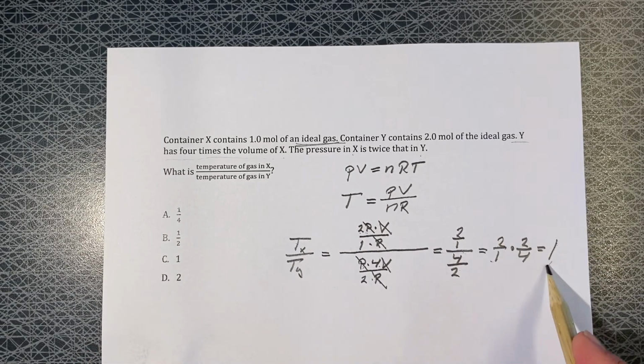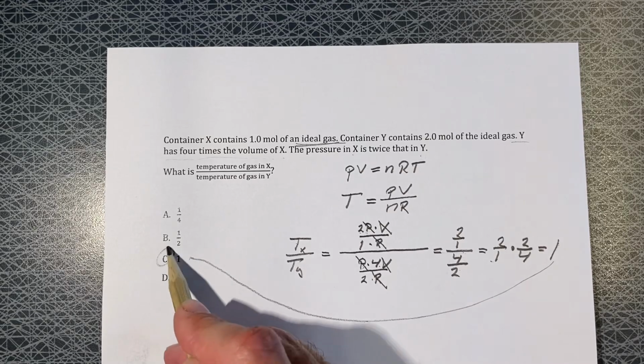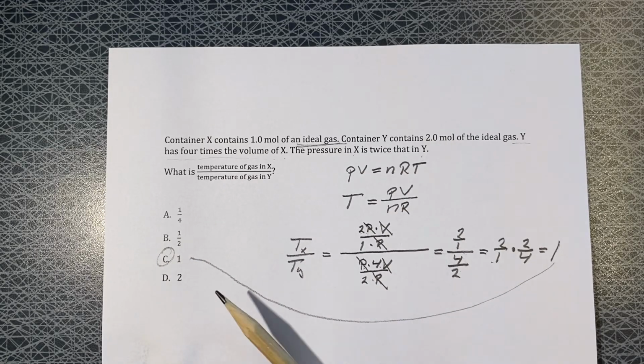And 1 is a good answer because that's one of the options here. That is option C. That is the correct answer.